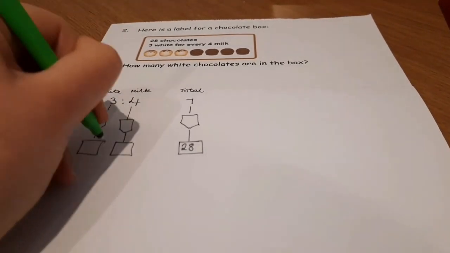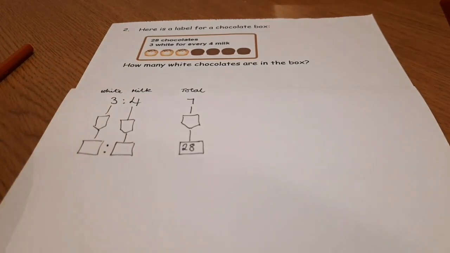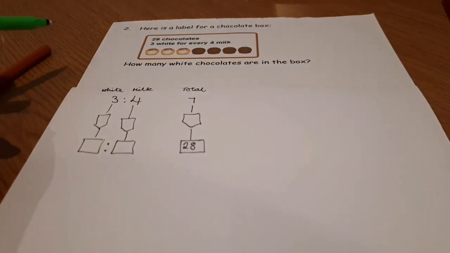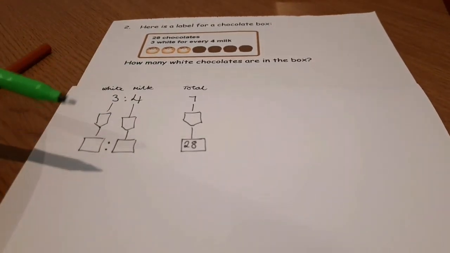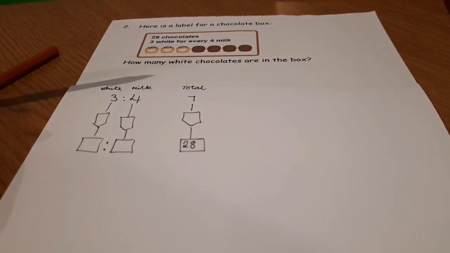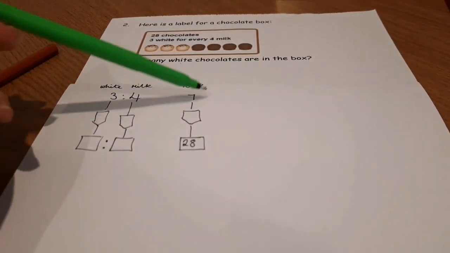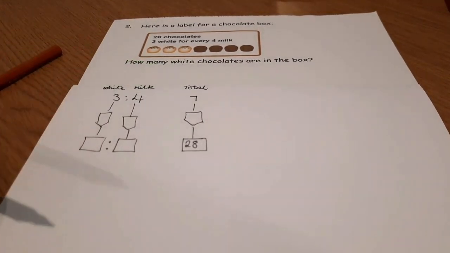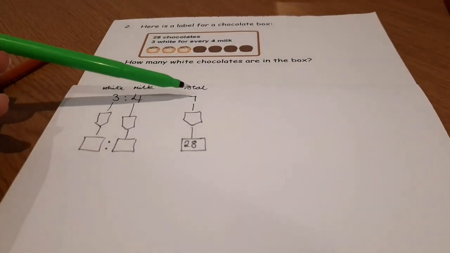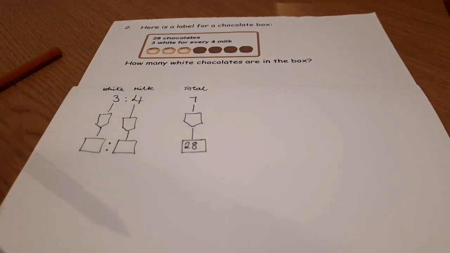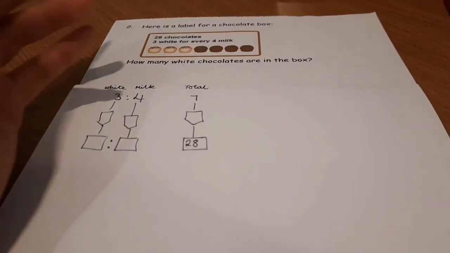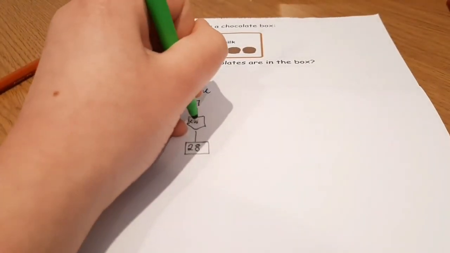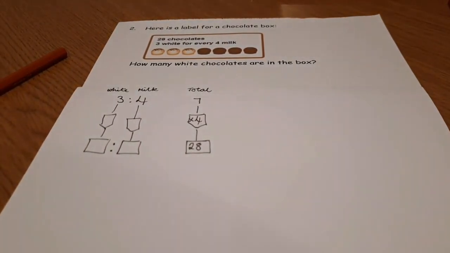Okay, let me put our colon in at the end. So this is a really good method because, like in the previous questions, you can see the total of my original ratio is 7, because 3 add 4 is 7. Well, how do I get from 7 to 28? Well, I can multiply by 4 using my knowledge of my times tables.